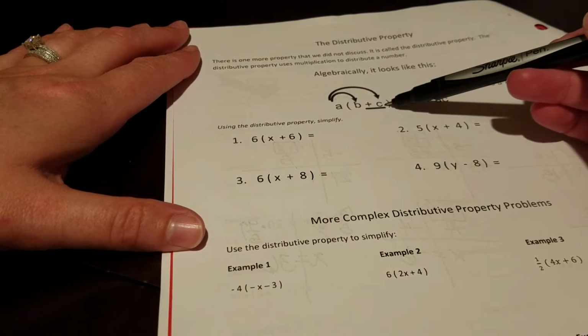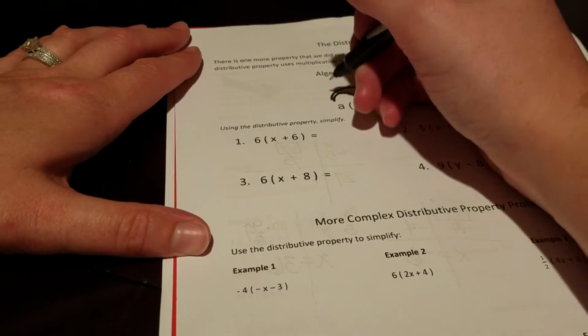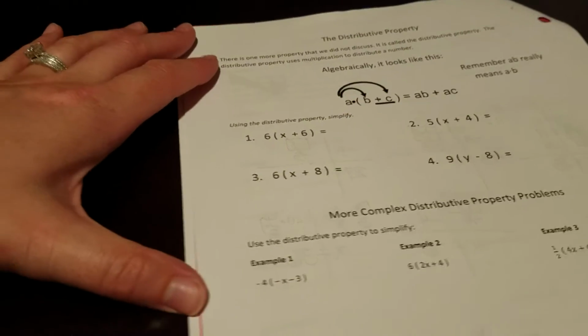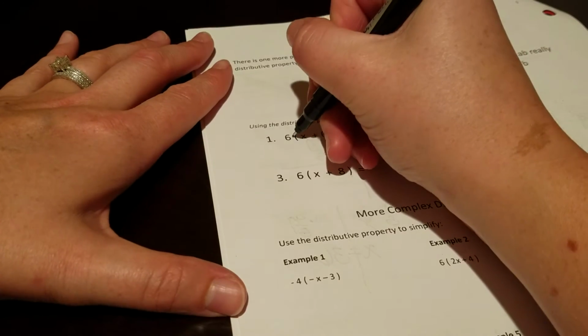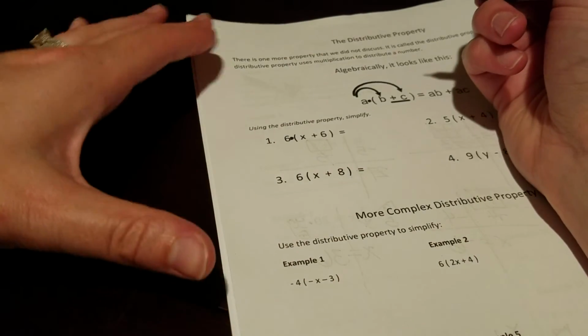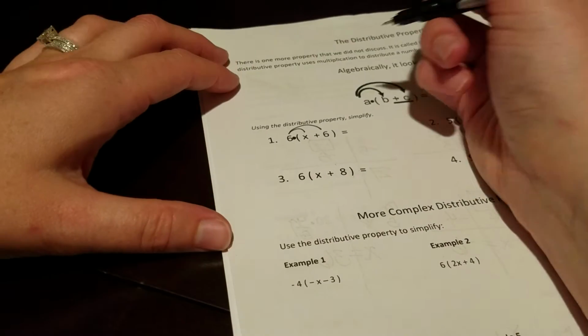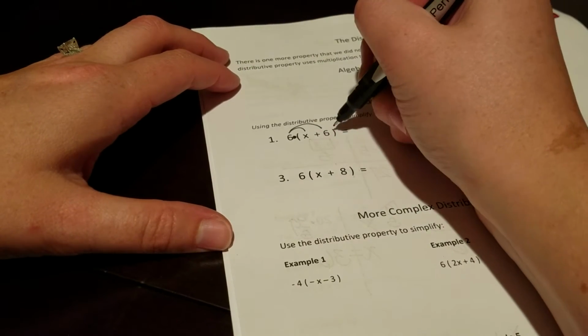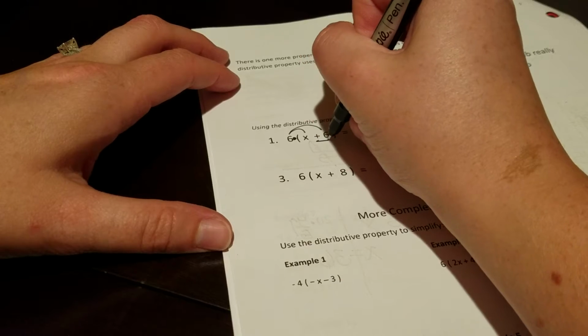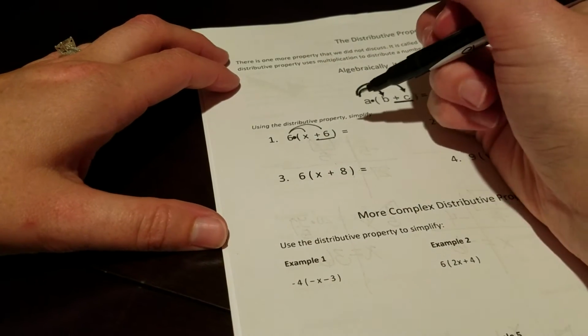But we have to be careful because C is a positive C. When we distribute, we're multiplying. So down here in the first example, we're multiplying because the 6 is bumped up to the parentheses. Draw in what I call the loopies to show everything that 6 is going to. This is a positive 6. It's important that we point that out.